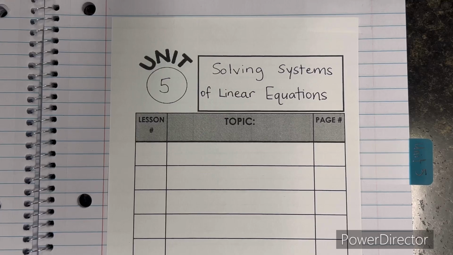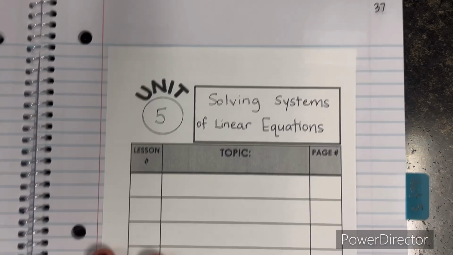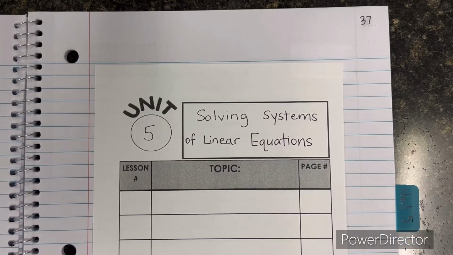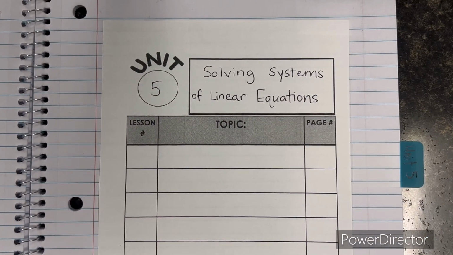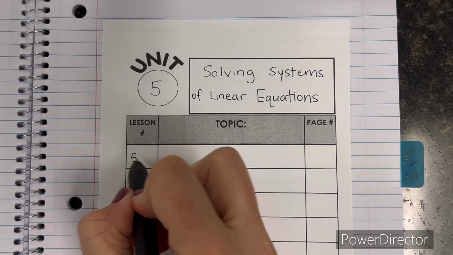You should have your table of contents page taped in now. Again, that went on page number 37. Don't worry about the tab. We'll take care of yours next time I see you. Now, the 5.1 notes, lesson 5.1.